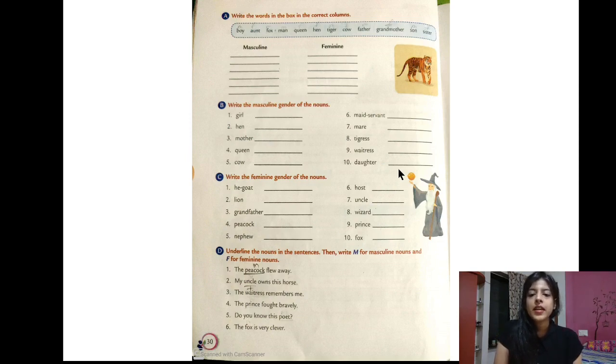C. Write the feminine gender of the nouns. Like we did in B, you have to write the feminine gender in C. He-goat will be called she-goat. Second, lion. Lion will be called lioness. Grandfather and grandmother. They are very simple.